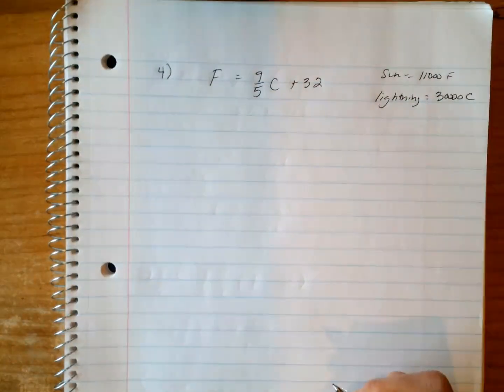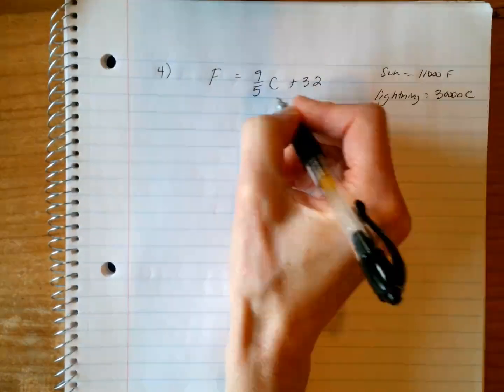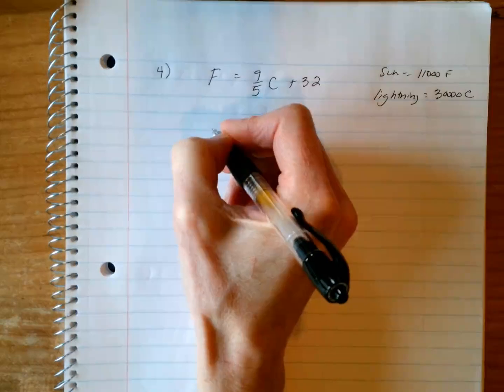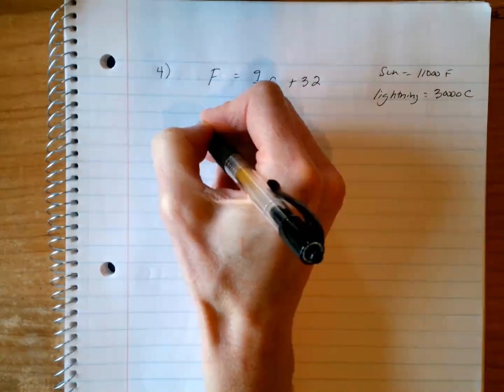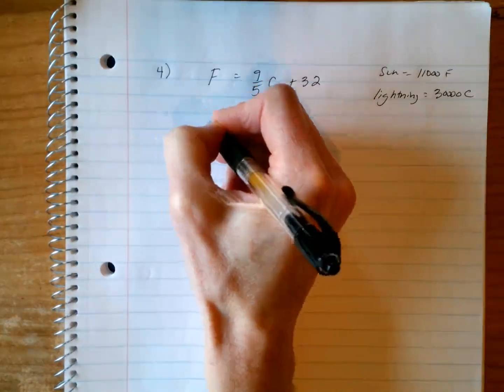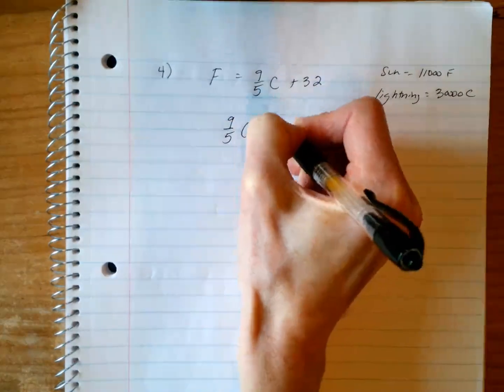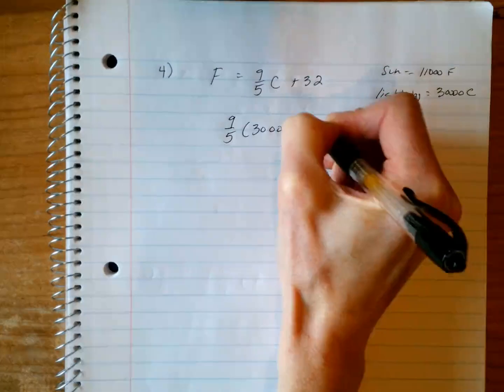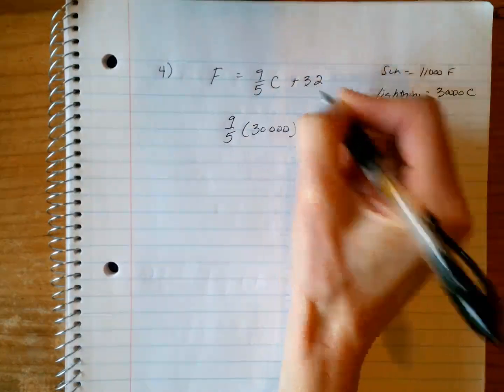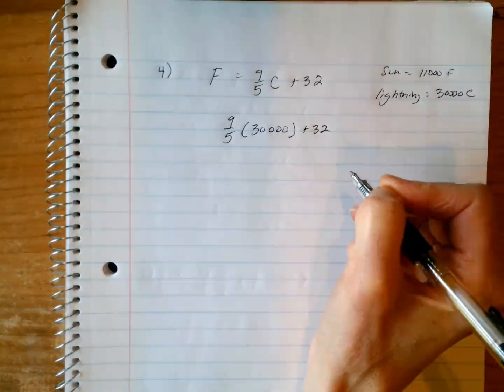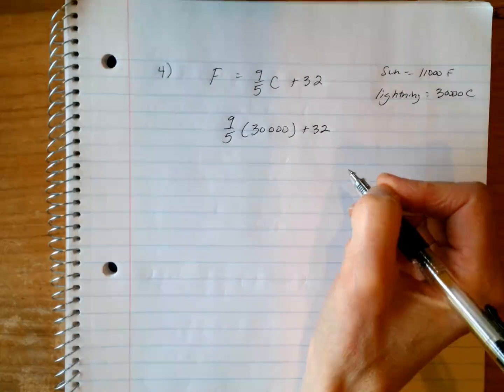So now that I have an equation that I can plug in for both, I should be able to solve this problem. So I know my Celsius temperature of lightning is 30,000, and I want to find out the equivalent Fahrenheit temperature. So 9/5 times 30,000 plus 32, so that's what it says up here. I want to find out what the equivalent Fahrenheit would be.